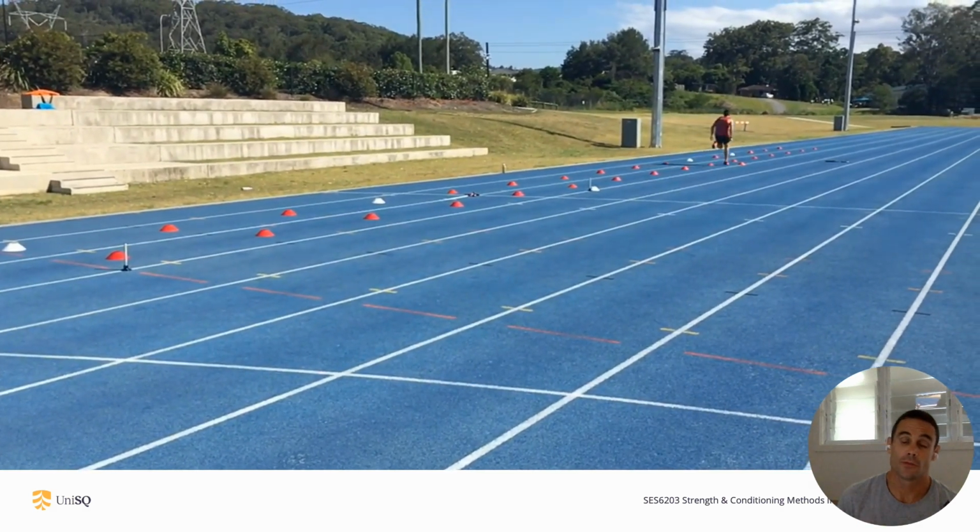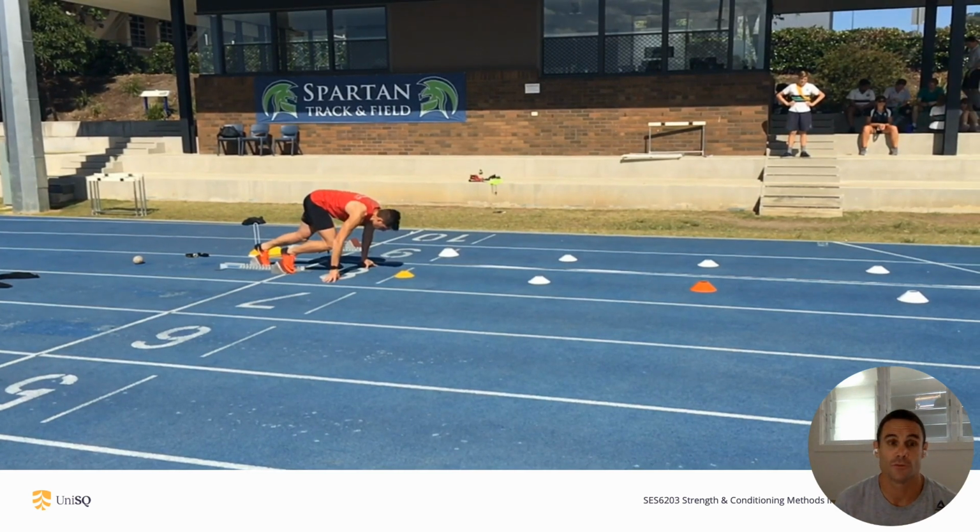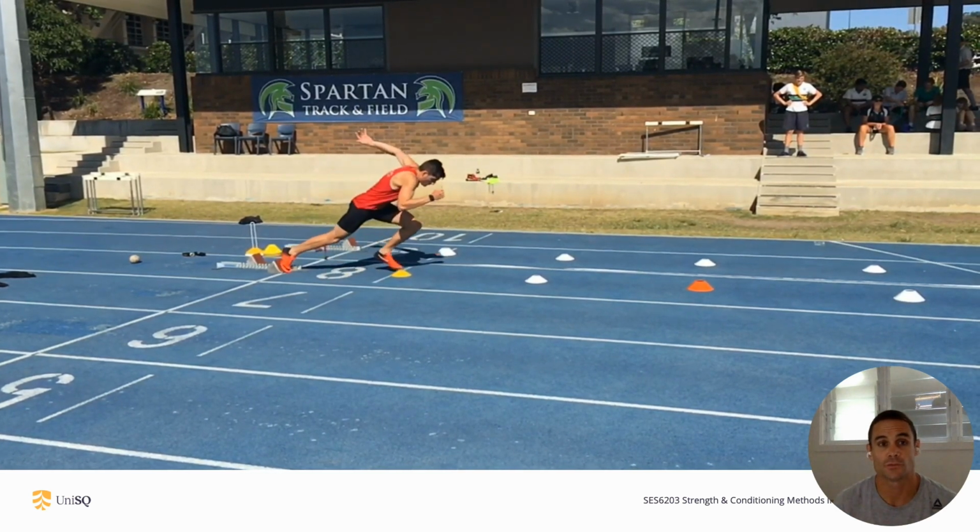So that would be what a 30-meter acceleration would look like. Again, that timing has to be based off when an athlete first leaves the floor, and you would have a little timing switch just under that thumb.